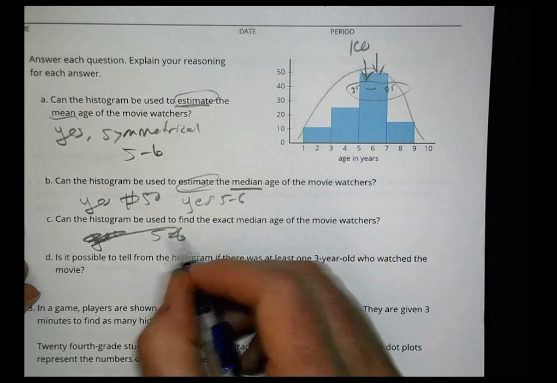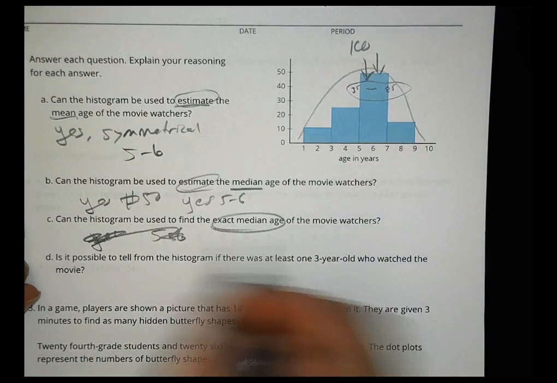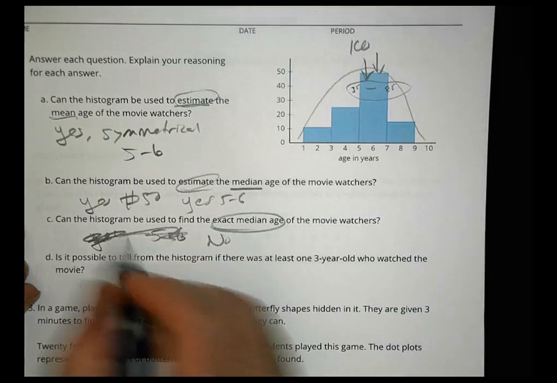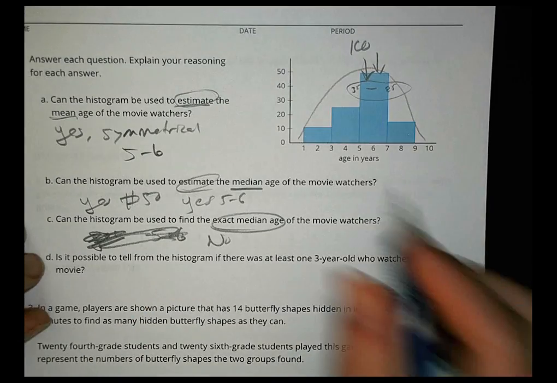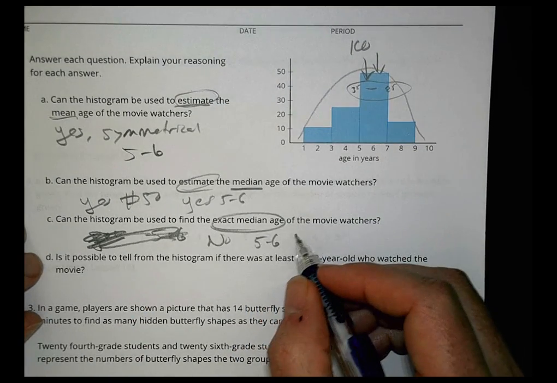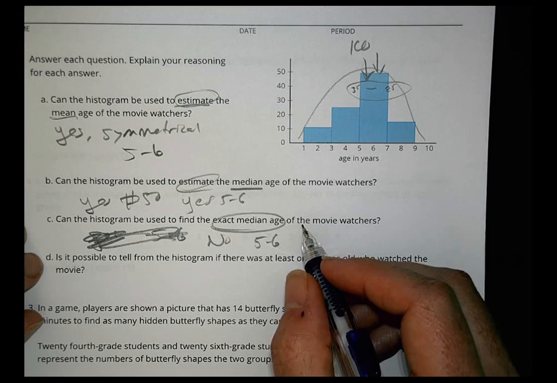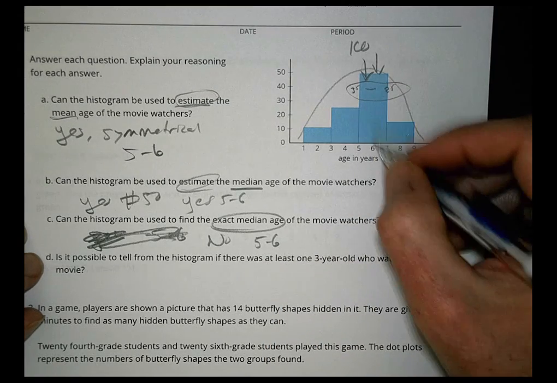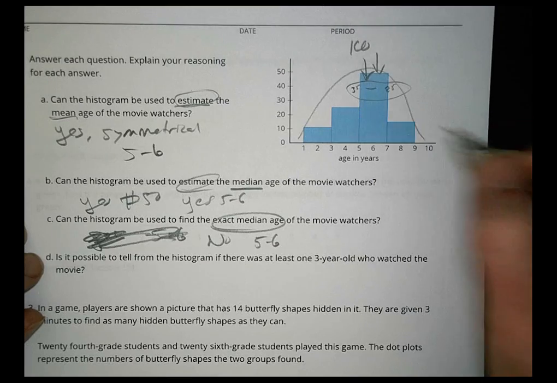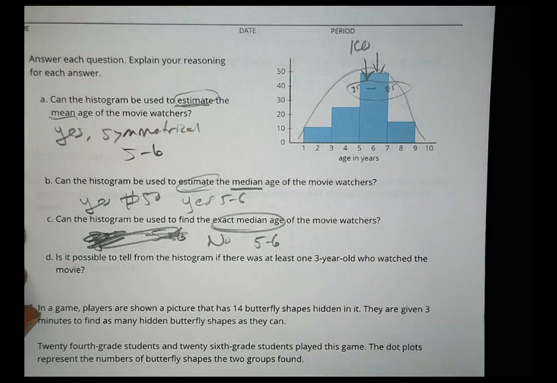Now, can we find the exact median age? Nope, we can't find the exact median age. The reason for that is we just know it's between 5 and 6. It could be all 5s, it could be all 6s. So it's hard to tell from the histogram. We can't do it exactly.